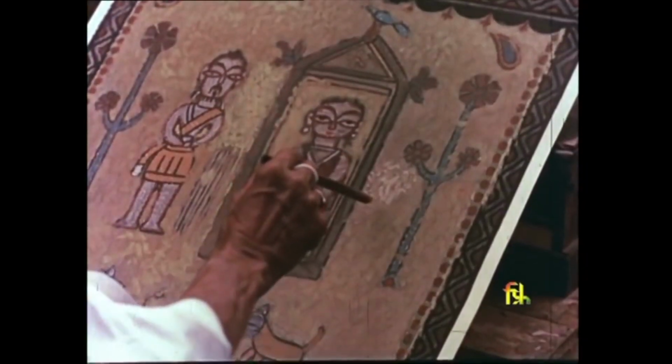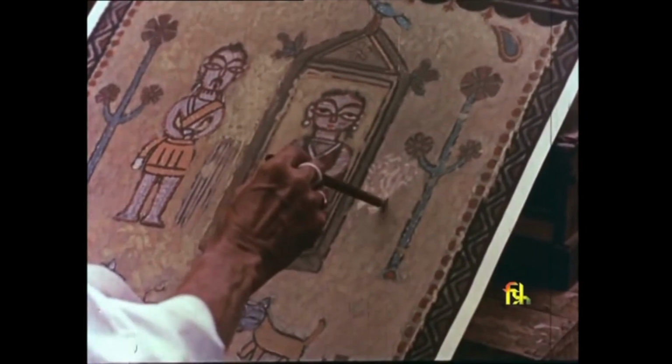Jamini Roy is from an absolutely urban context. He's trained in the Government College of Art and Craft, and he's trained in the European mode, and how he shifts towards the folk is through the filter of the post-impressionistic language.